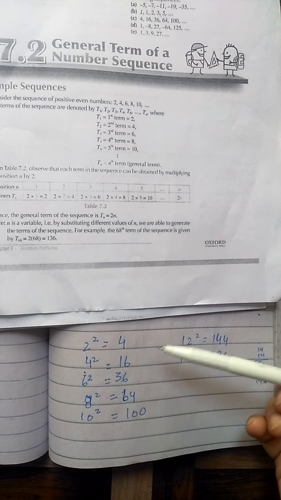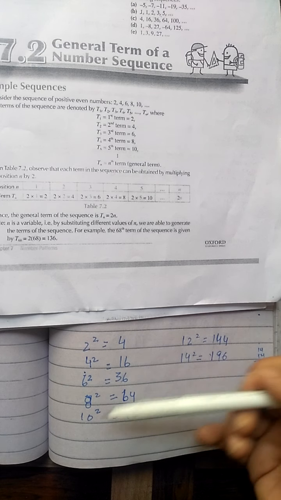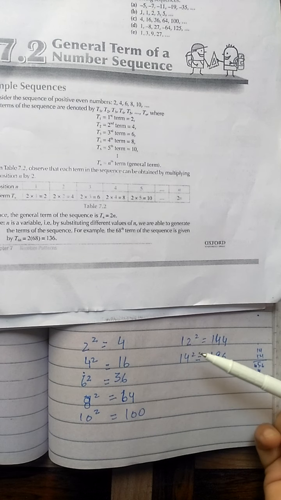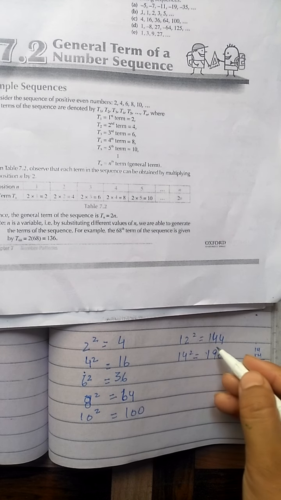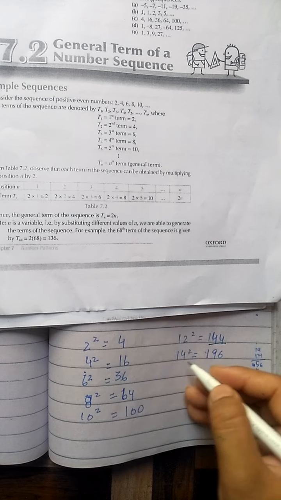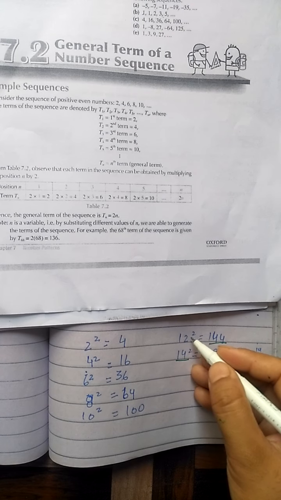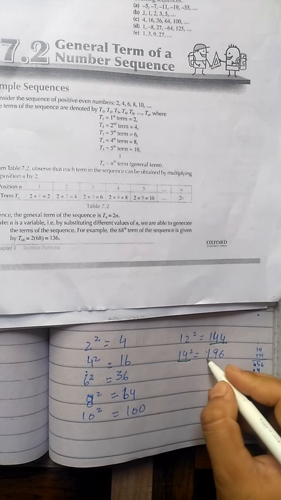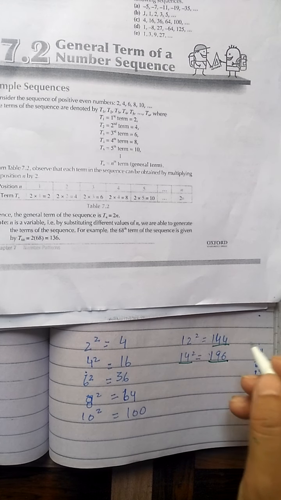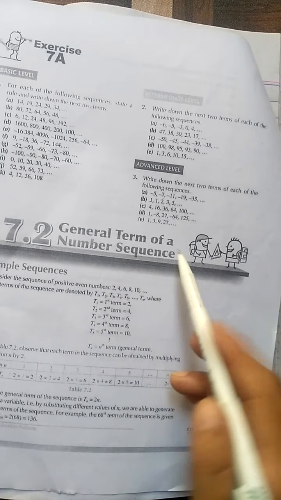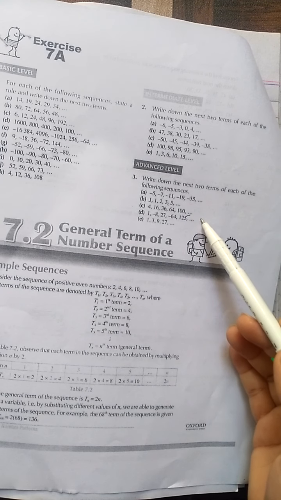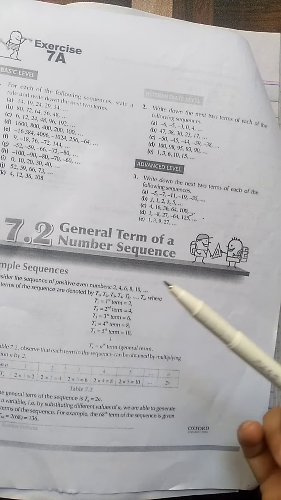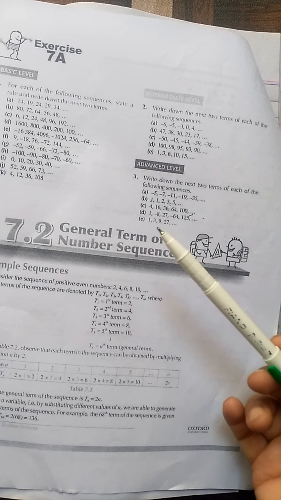So for the next two terms, the next even number after 10 is 12. The square of 12 is 144, and after 12 we take 14, which is also an even number. Its square is 196. So the next two terms are 144 and 196.